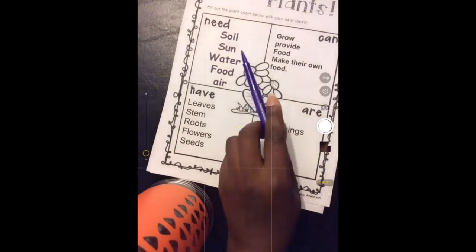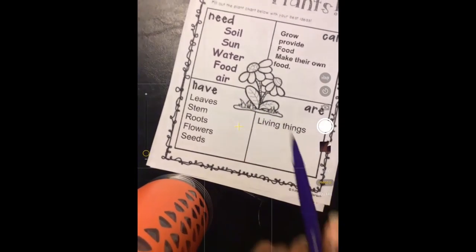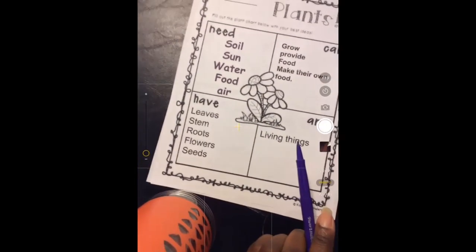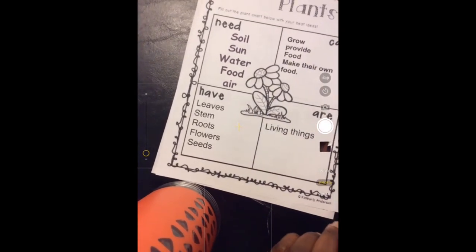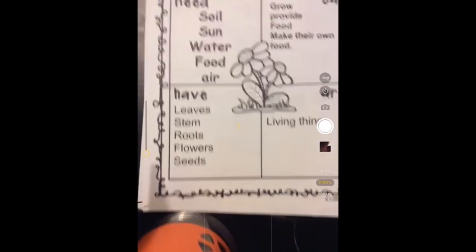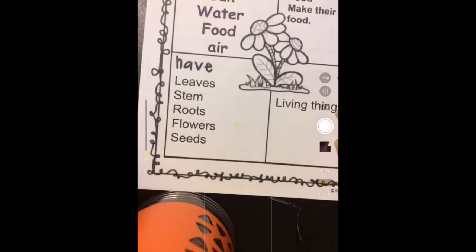Could I say plants need soil? Plants need sun. Plants need water. Plants need food. Plants need air. Can I do that? Yes, I can. Each one of these boxes could be a couple pages, right? And so I could write a plant book if I wanted to.